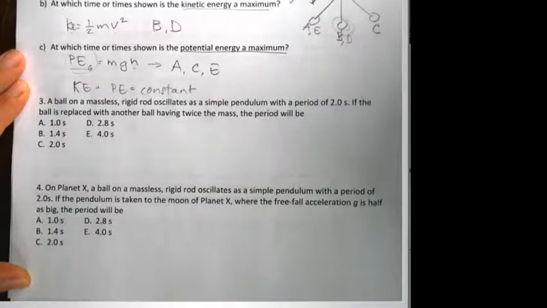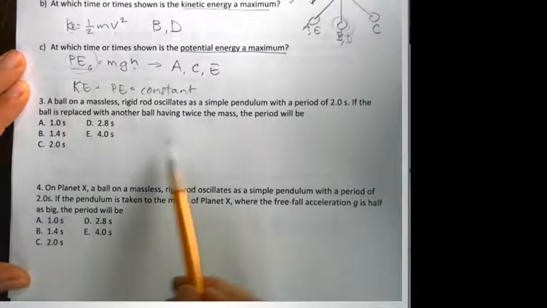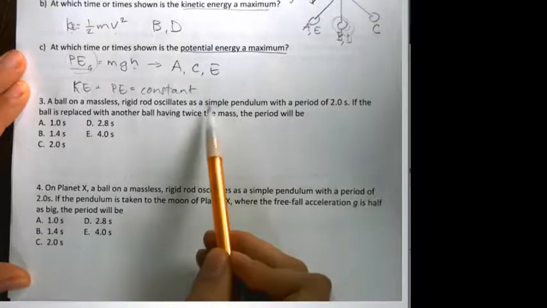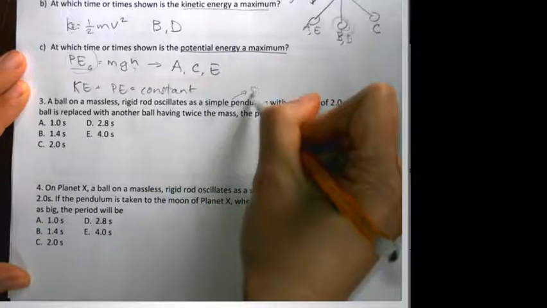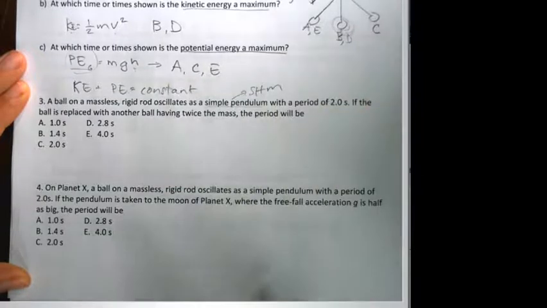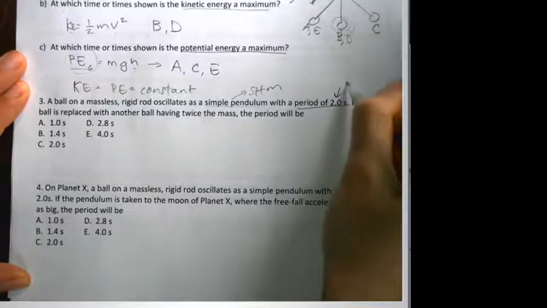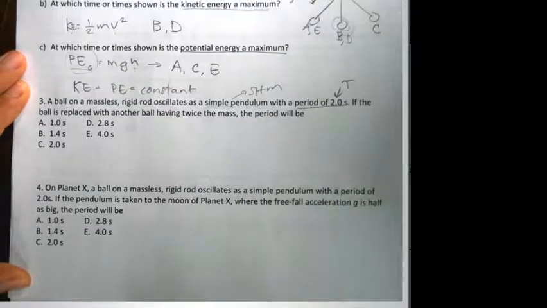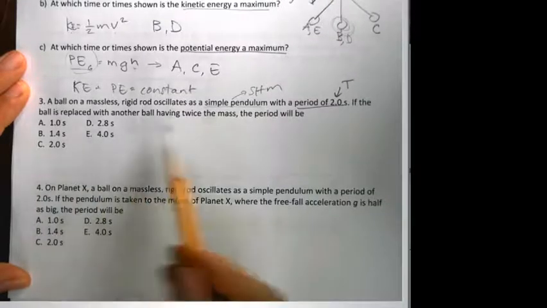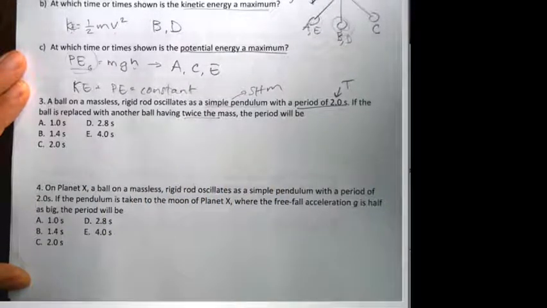Okay, so for 3, we have a ball oscillating as a simple pendulum. So a simple pendulum just means that we're looking at simple harmonic motion. The period is 2 seconds. And the ball is replaced with another ball that has twice the mass. And what happens to the period?